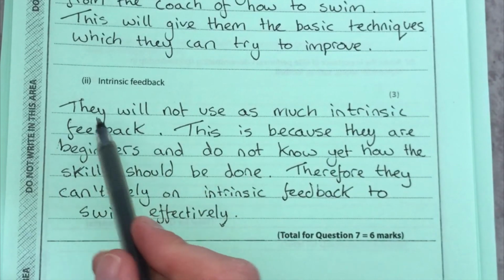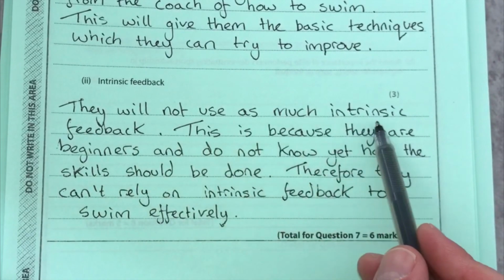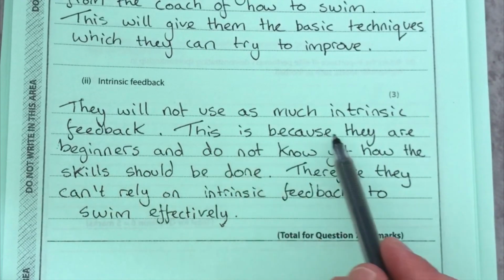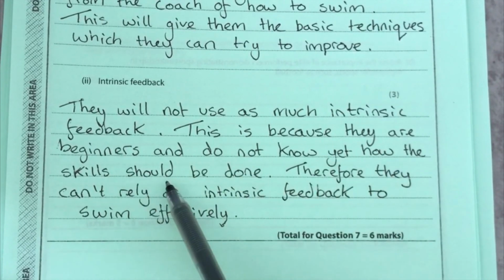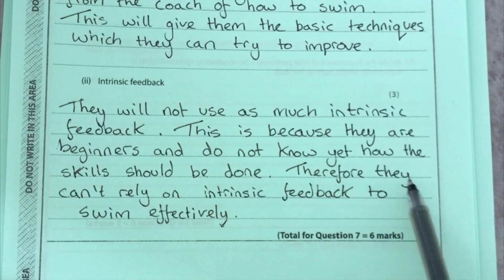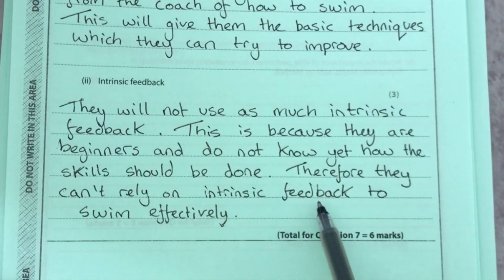Intrinsic feedback. They will not use as much intrinsic feedback. This is because they are beginners and do not know yet how the skills should be done. Therefore, they can't rely on intrinsic feedback to swim effectively.